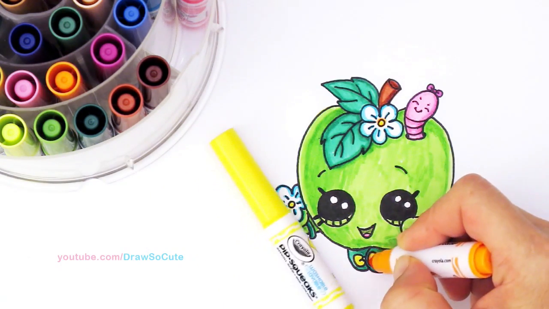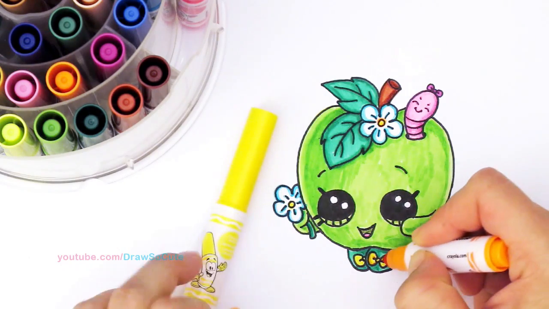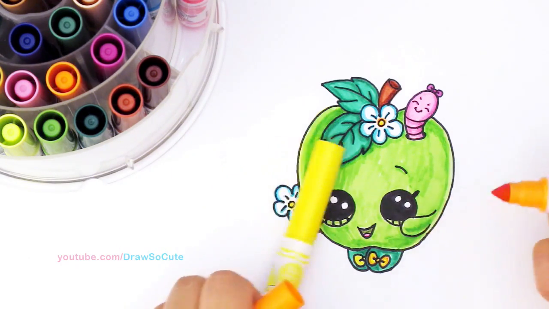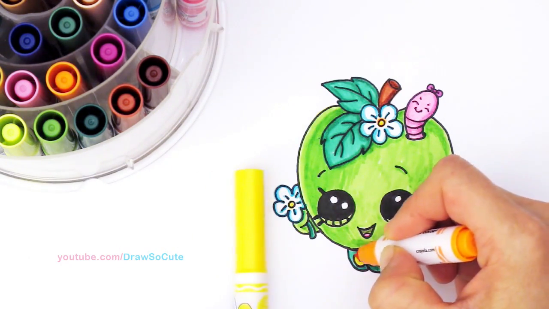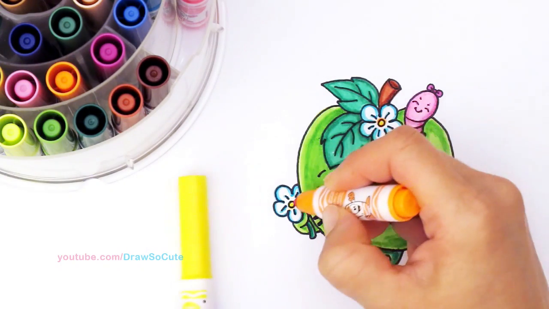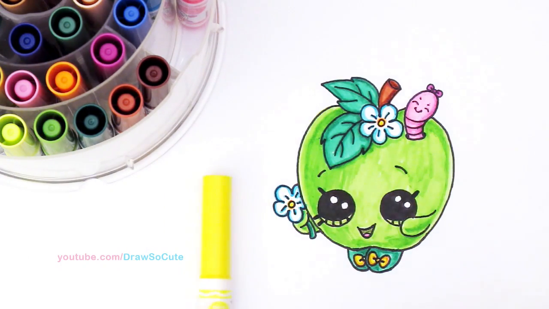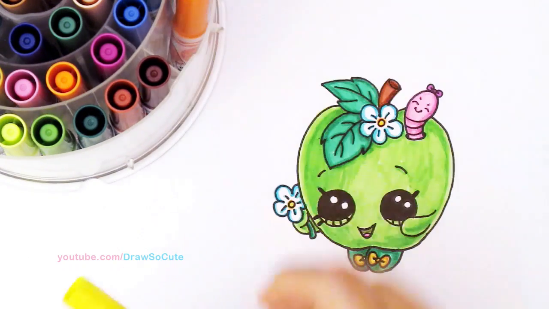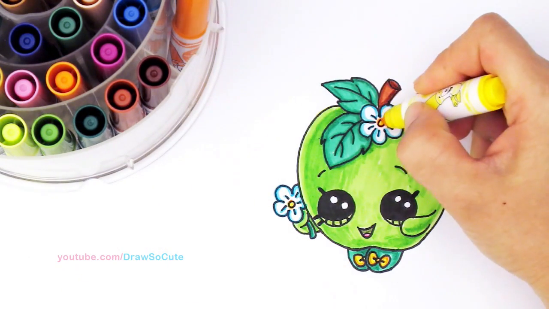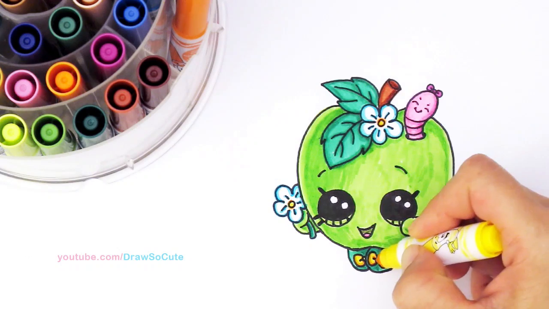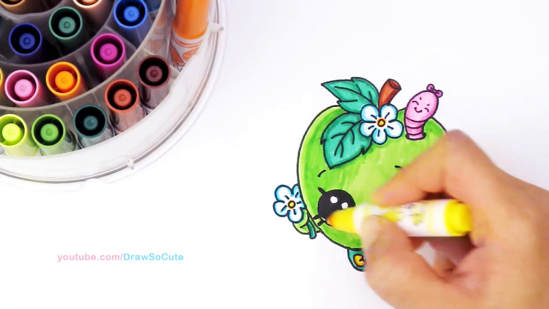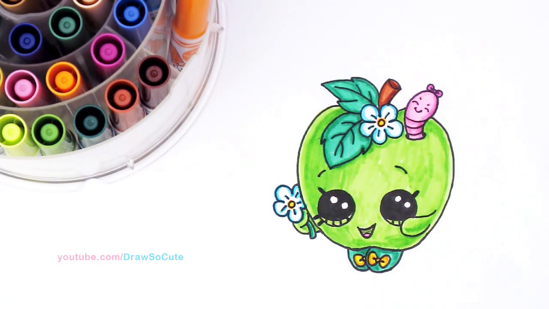So same thing here, I'm just gonna outline it. Ah, my yellow wants to come into the drawing for some reason. And come back in here. And then, see, it keeps rolling in there. Come back in with the yellow and just kind of blend it in. Blend everything together. Like that.